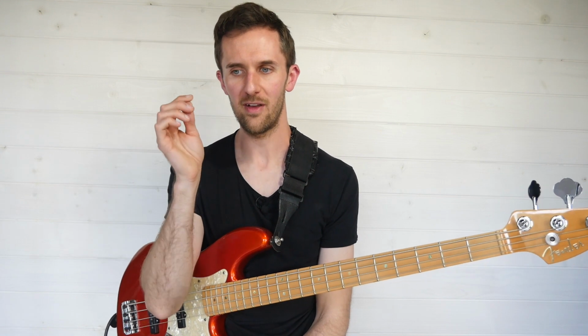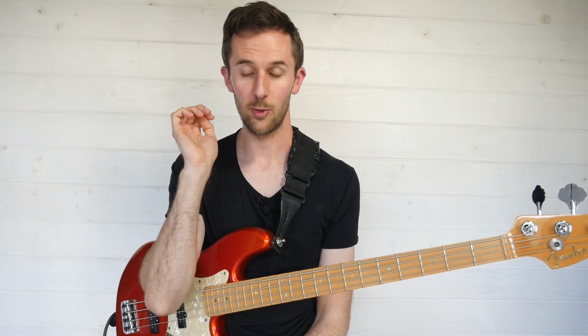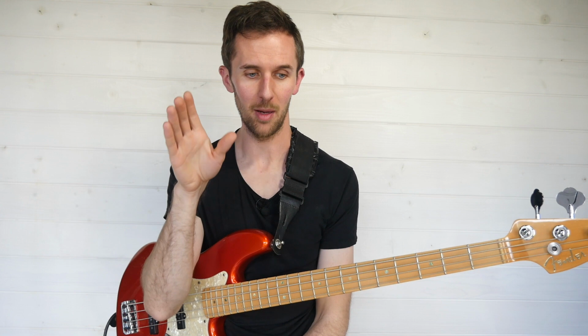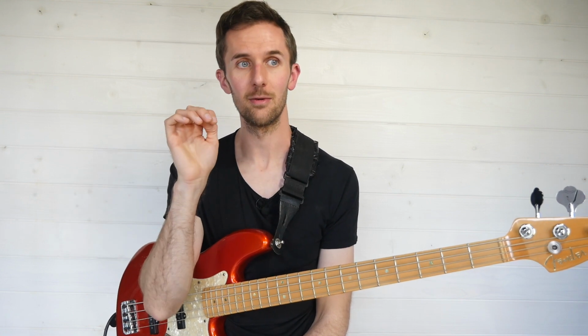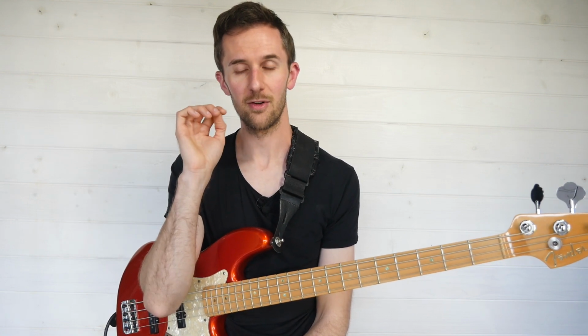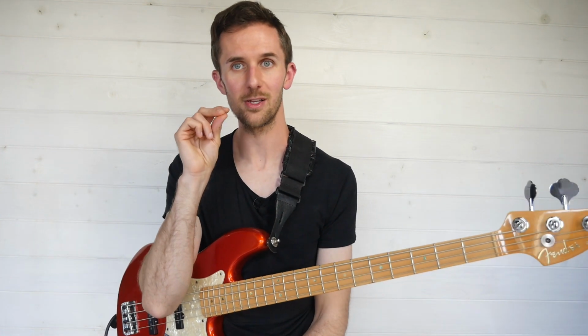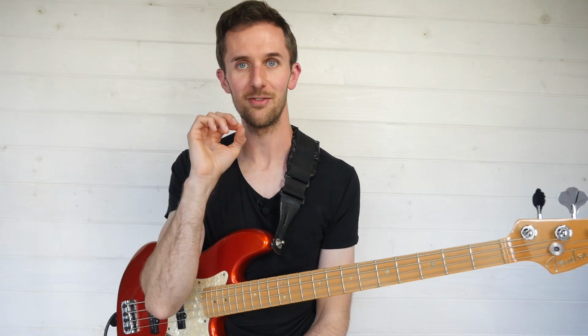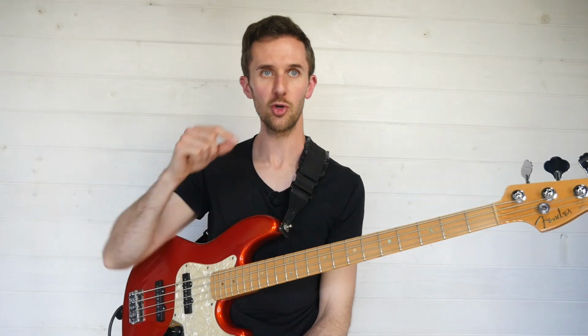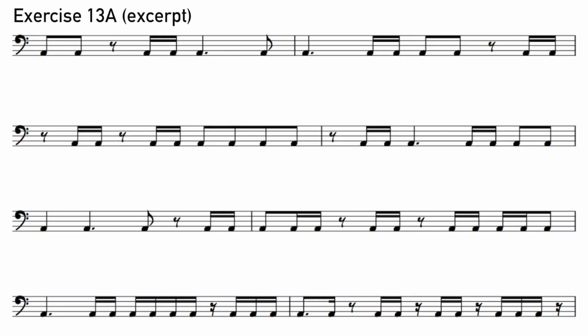charts. If you've ever had the thrill, questionable thrill, of showing up for a big band gig without any rehearsal and having to read photocopied charts that are maybe 40 years old, then you definitely will have seen some of this stuff in practice. Anyway, here we go, 2 bars in. 1, 2, 3, 4.